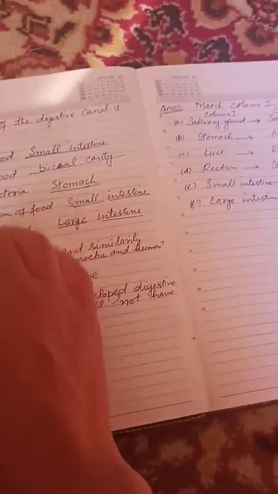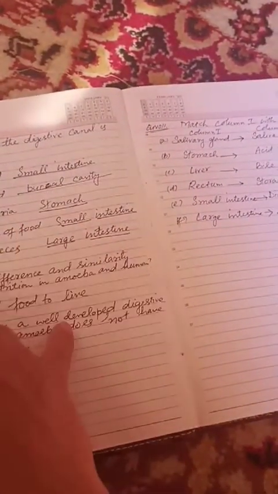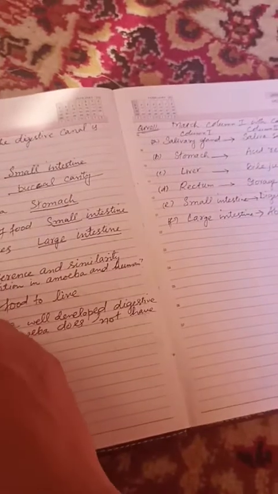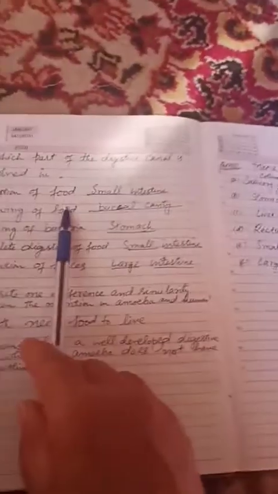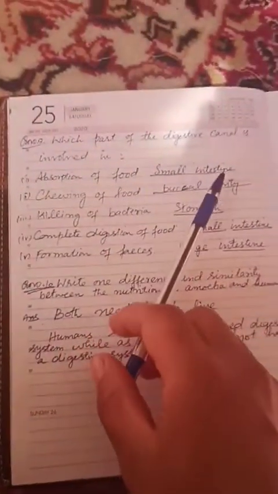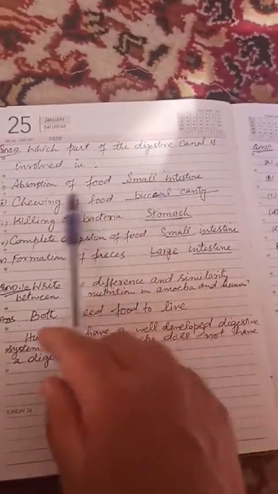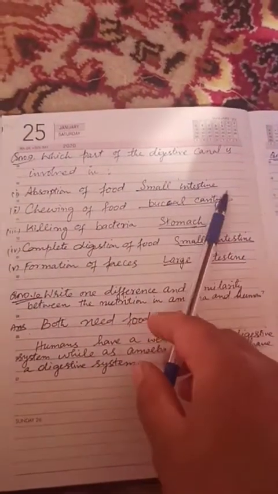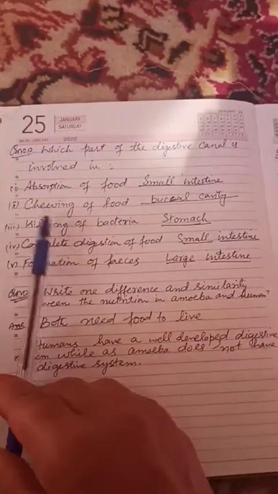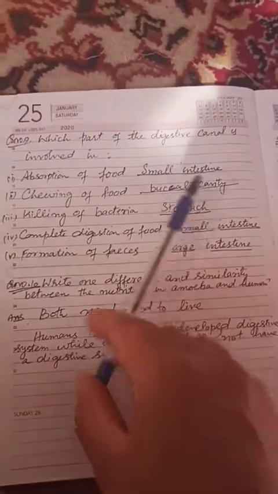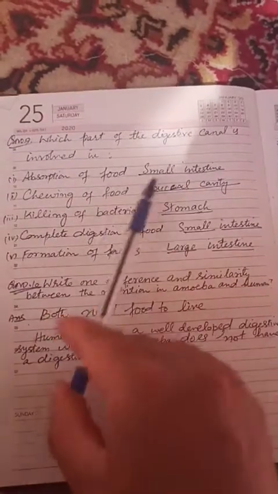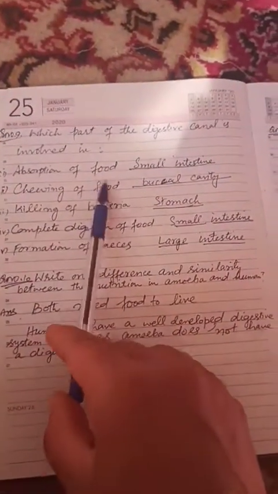Now, question number 9. Question number 9 is, which part of the digestive canal is involved in absorption of food? Dear students, as we know, it's the small intestine, because absorption of food takes place in the small intestine. Chewing of food takes place in the buccal cavity. That means the buccal cavity is involved in chewing of food.